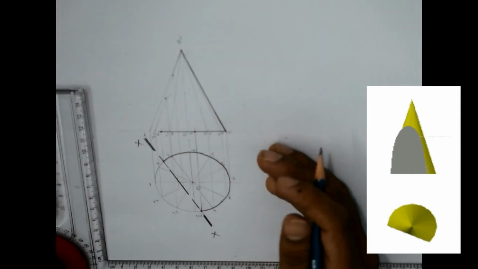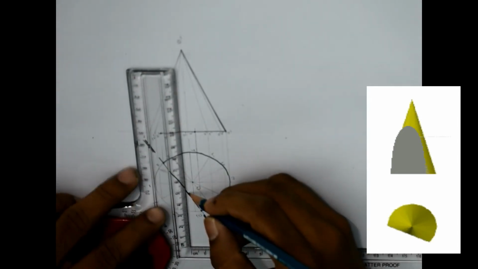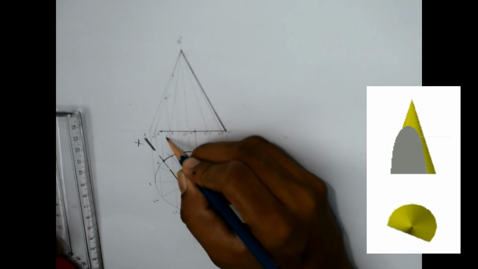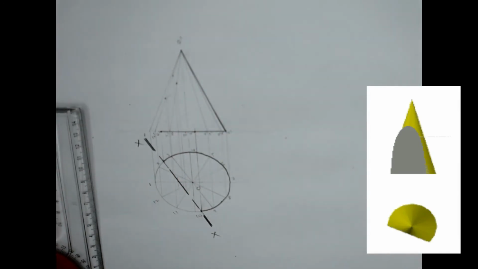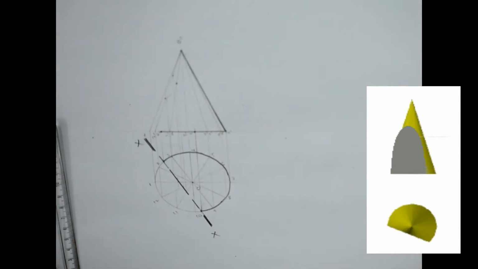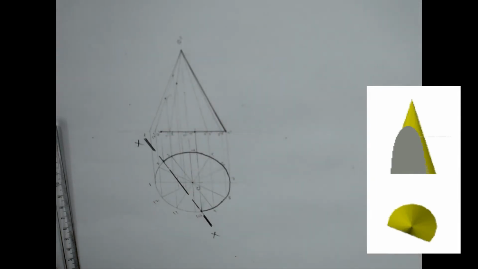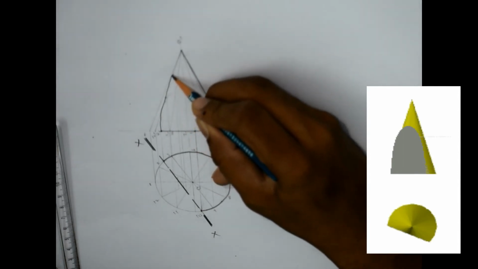And the other points are like, the section plane is cutting the 11th generator also here. So I'll get one more point here, as this is 11 dash. I'm getting one more point here. And this would eventually end here. So I'm taking an H pencil. Now I will try to complete this smooth arc.